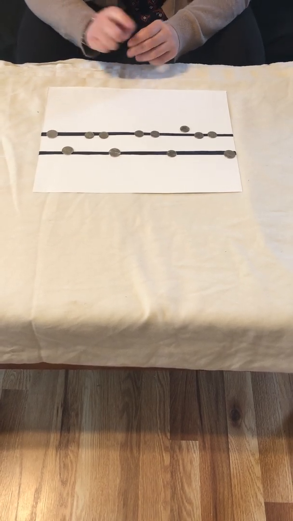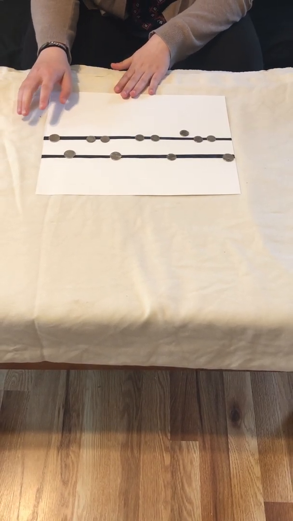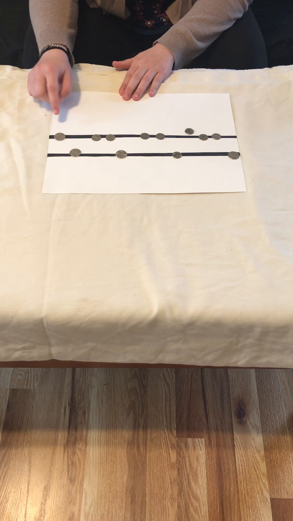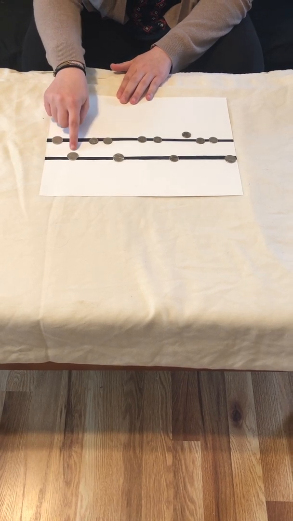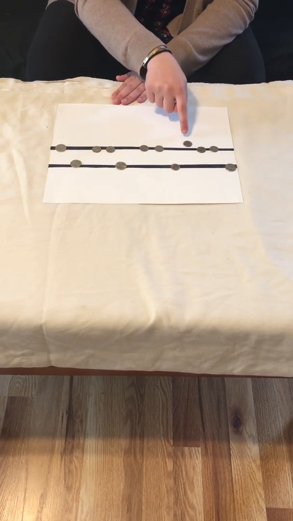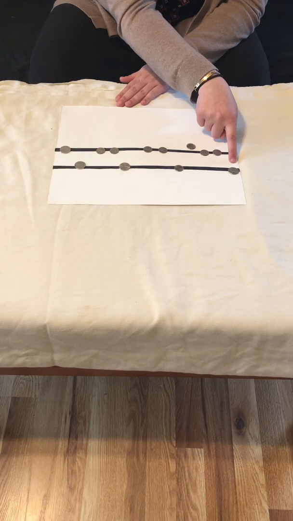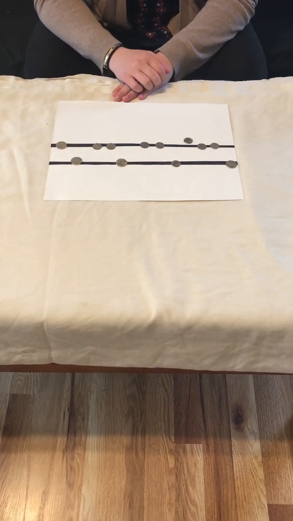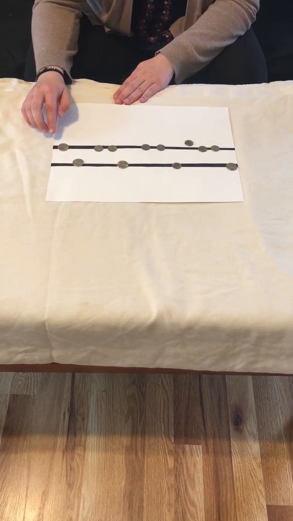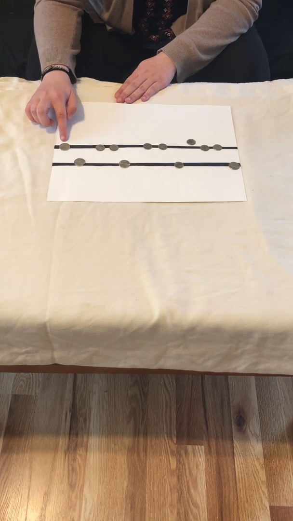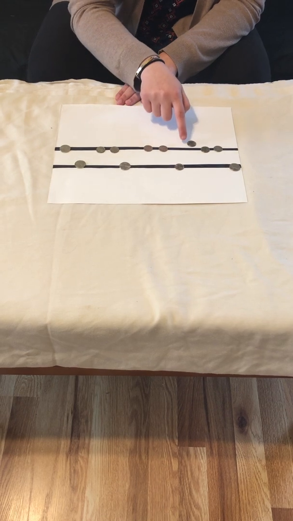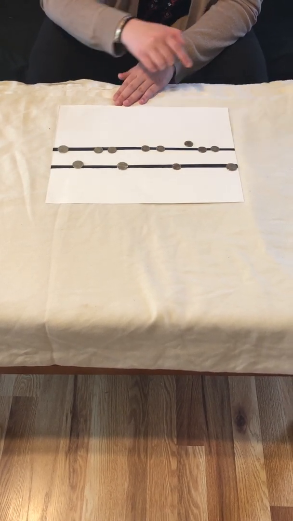Let's try singing and pointing to your coins and sol, mi, and la. 1, 2, here we go. Sol, mi, sol, sol, mi, la, sol, mi. Very good. Now let's sing Rain, Rain, Go Away together while pointing with the words. 1, 2, 3, go. Rain, rain, go away, come again another day.